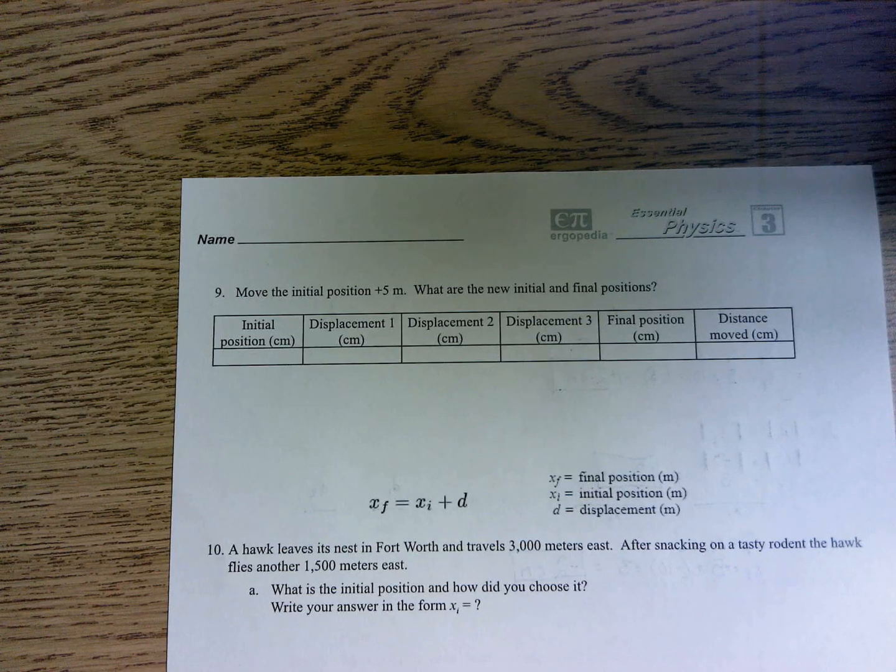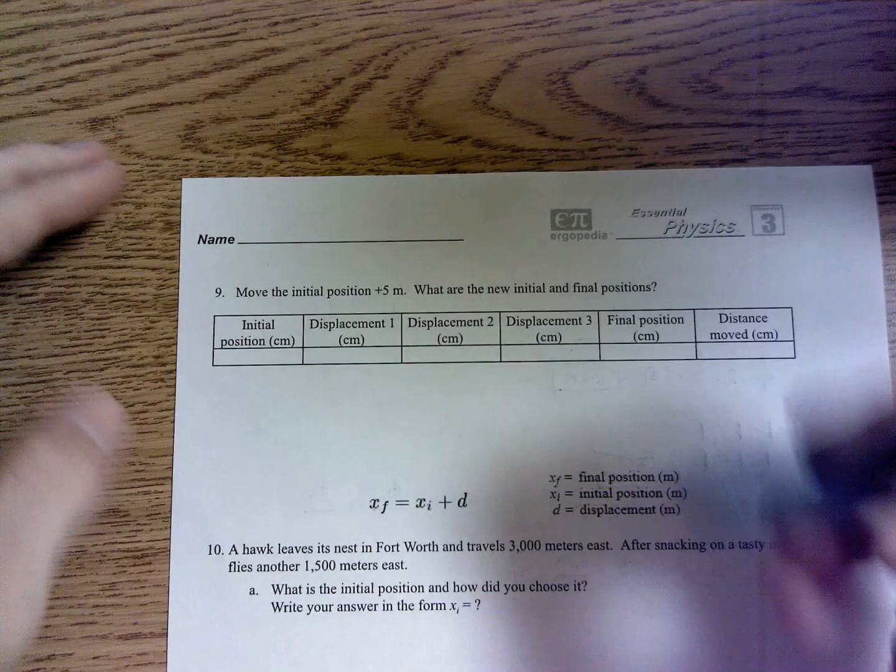Sophomores, at this time, please transition to second. All right, sophomores are going to second period.